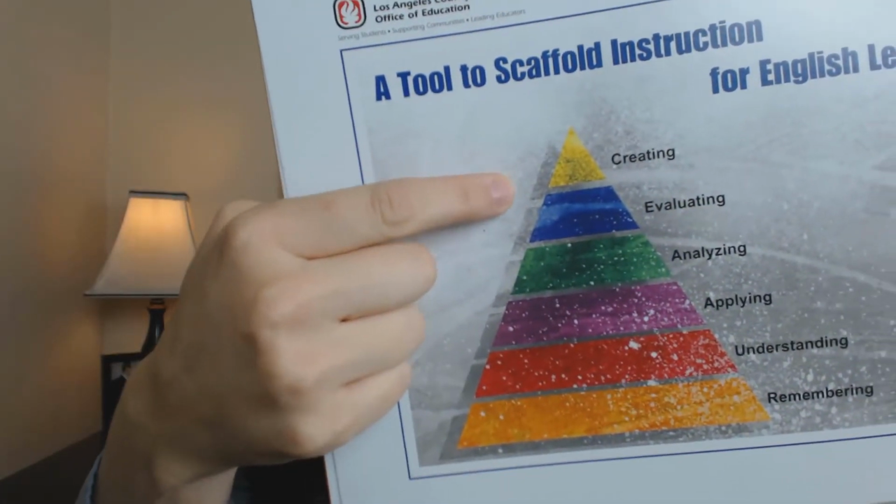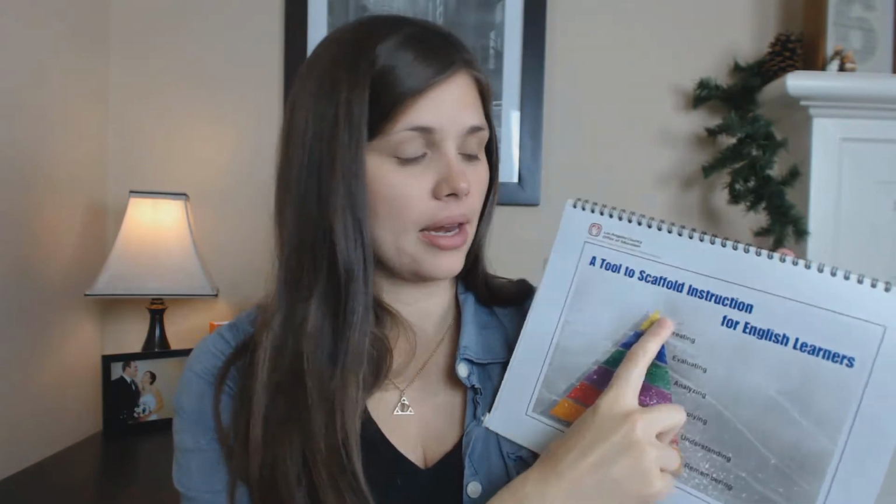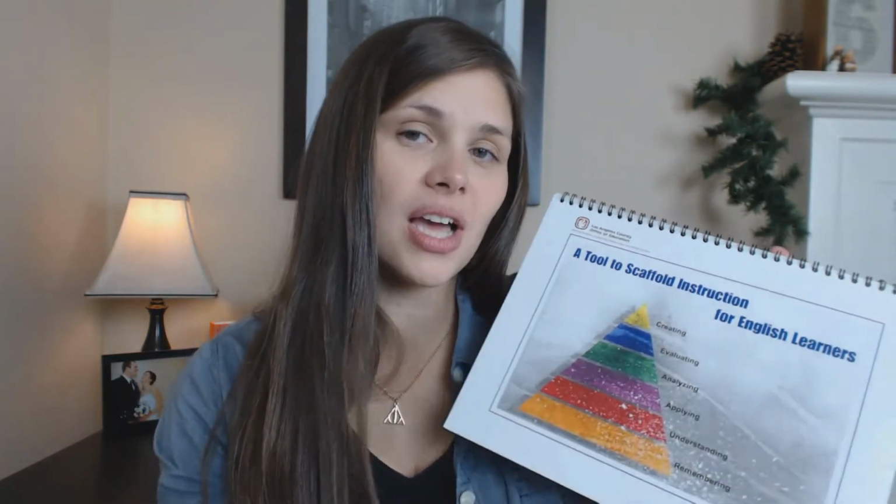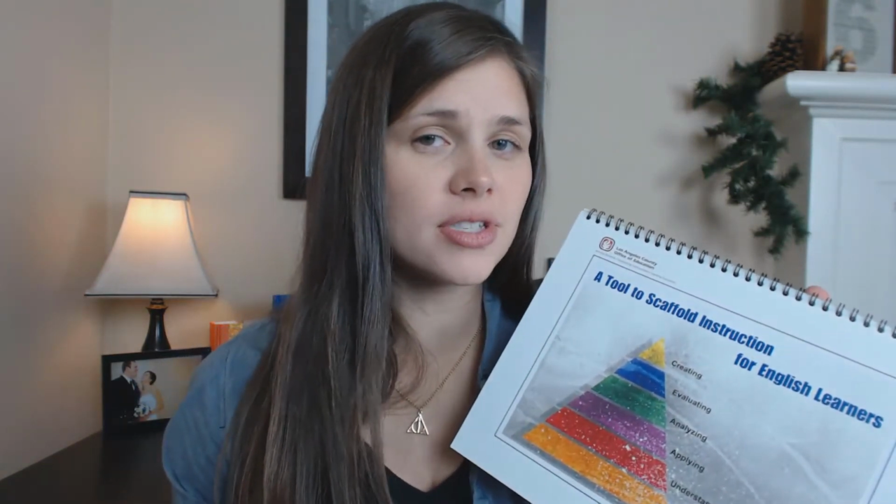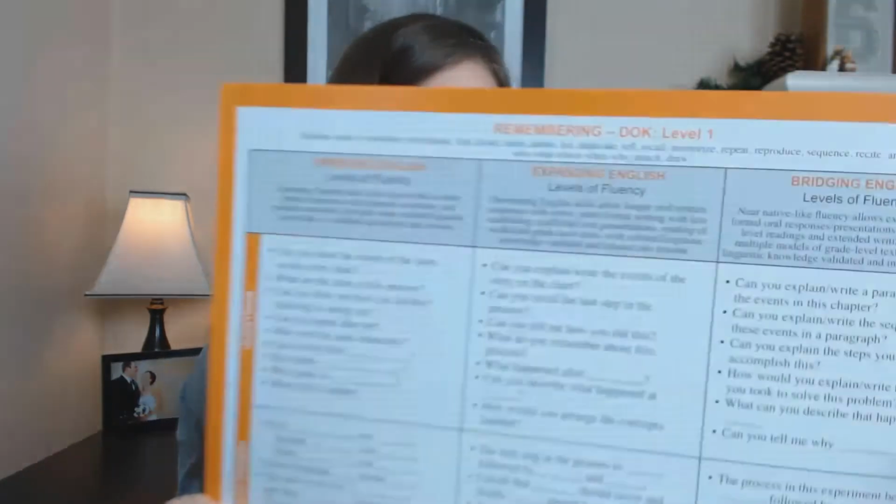I'm not sure. So up here you can see, I think this is like our Bloom's taxonomy triangle. So remembering, understanding, applying, analyzing, evaluating, and creating. So you're going to have sentence frames to help guide your students in all of those depth of knowledge levels, DOK levels we want to take them through. And it's super helpful. So this first one here is DOK level 1.